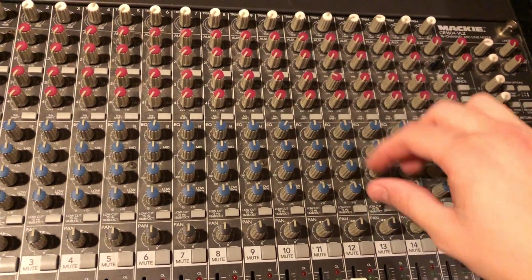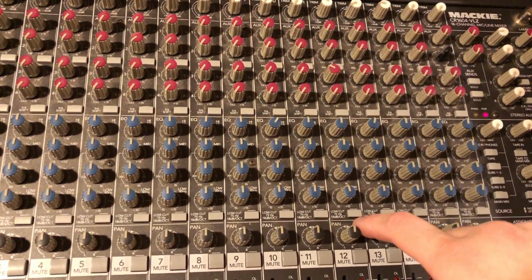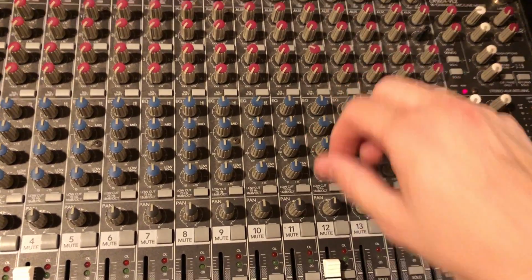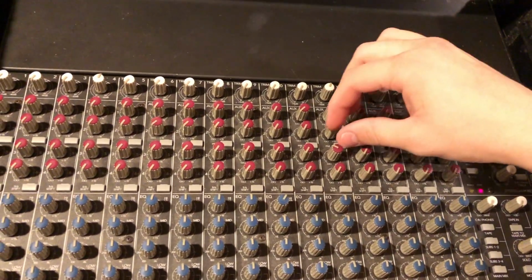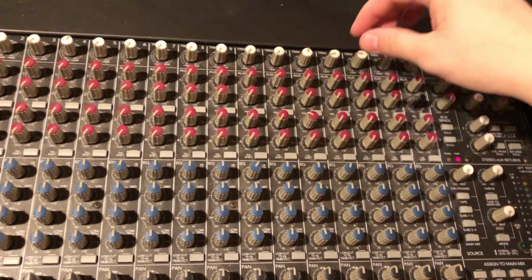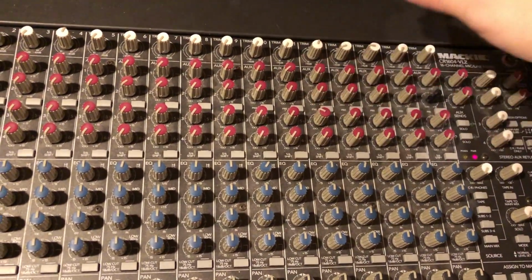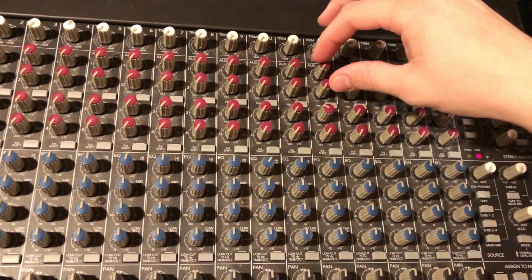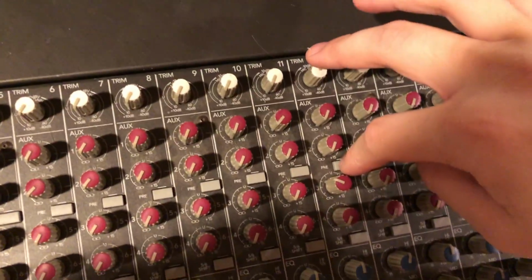So I have 3 types of EQ on this board. I have 2 shelving filters. I also have a high pass down here and a semi-parametric mid. I don't need to use pre-fader on this setup right now because I'm not doing any monitoring. I'm just doing my effects processor, so I have that post-fader. If I wanted to use some monitors, I would engage that pre-fader button.